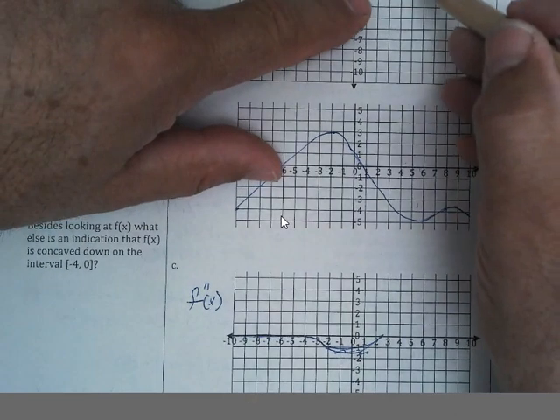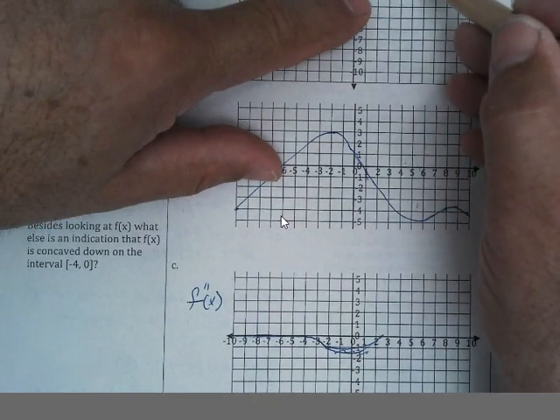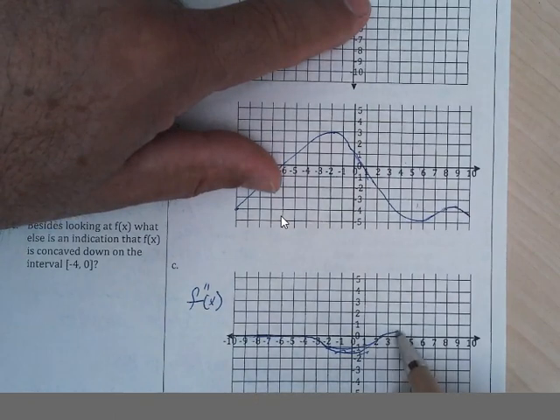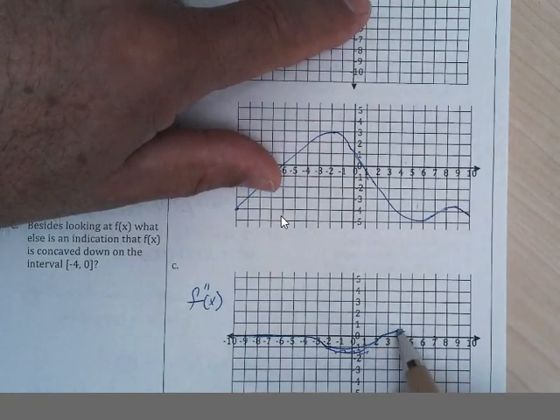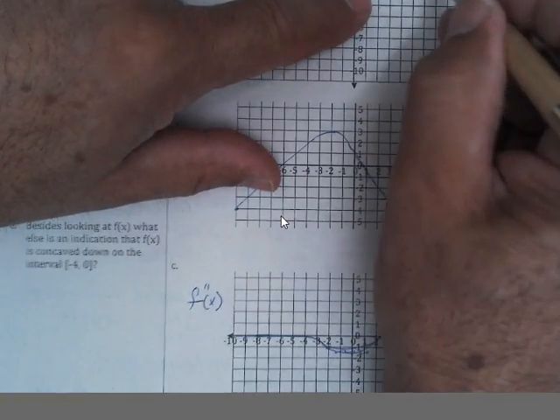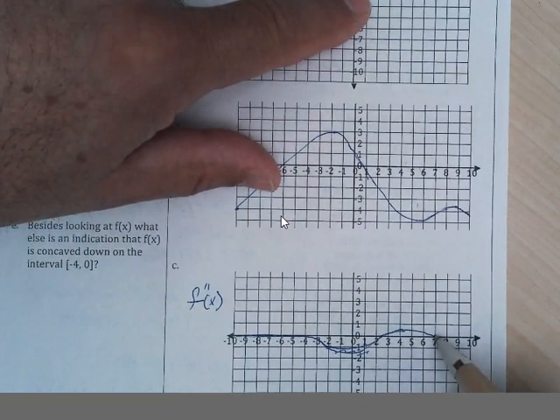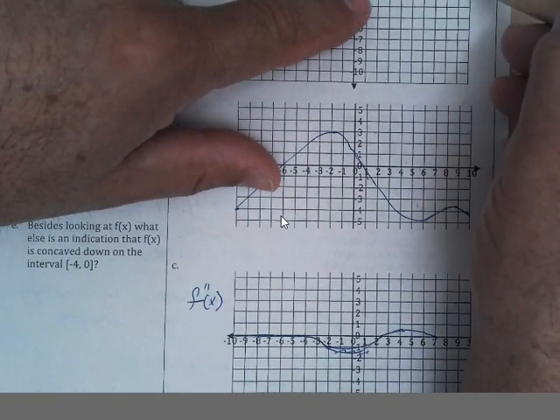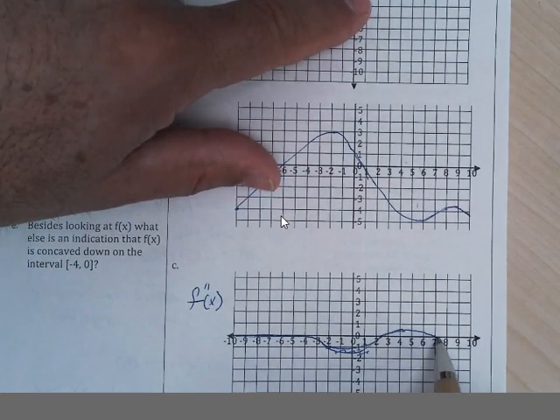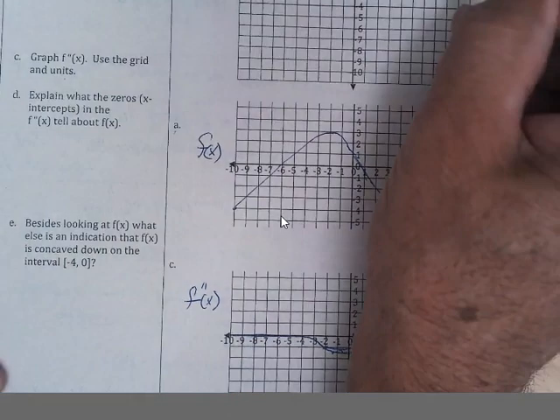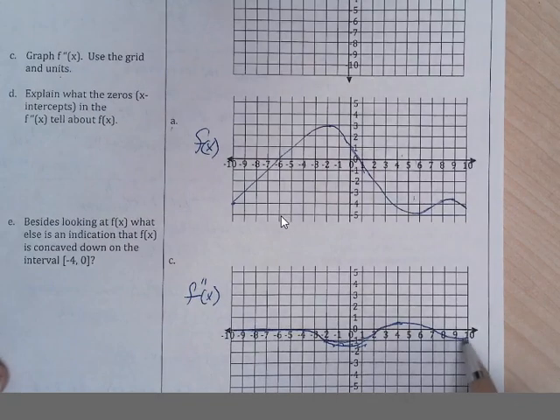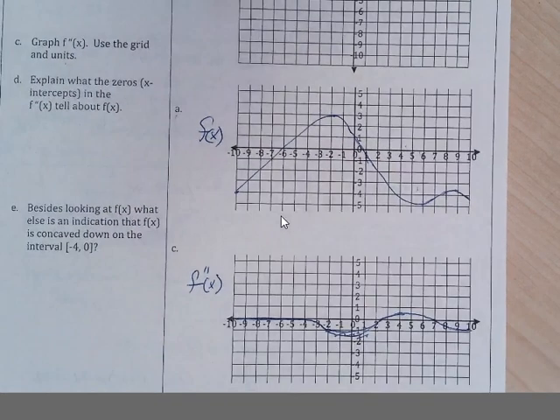Then the slope gets up to not quite 1, and then the slope gets back to 0 at 7. Slope here is 0, and then it looks like it's not quite -1 again. And kind of holding steady here, so it should come down and then kind of go flat. So something like that is that derivative.